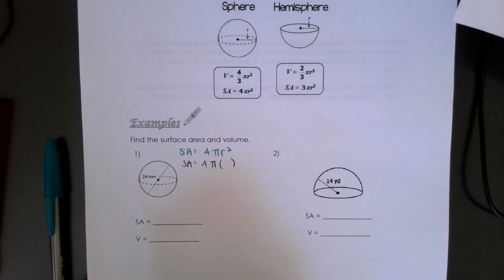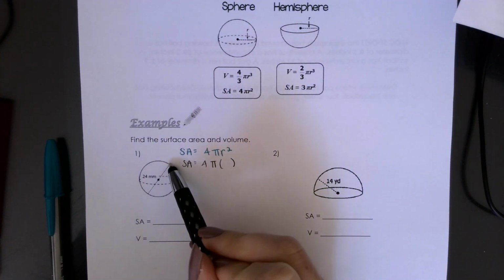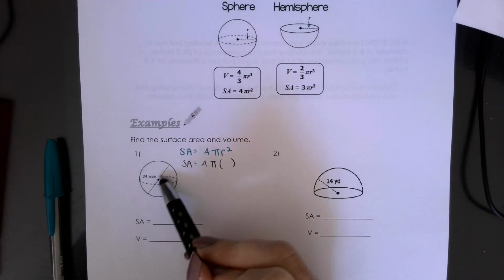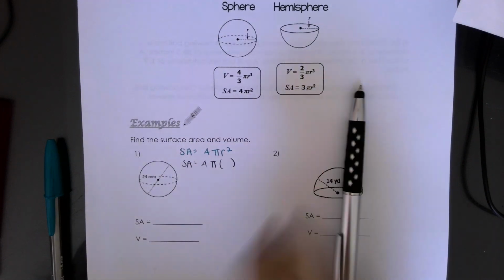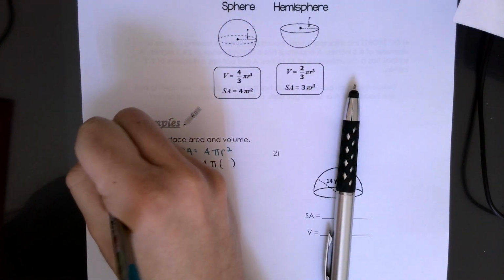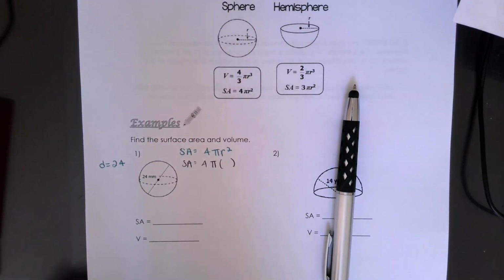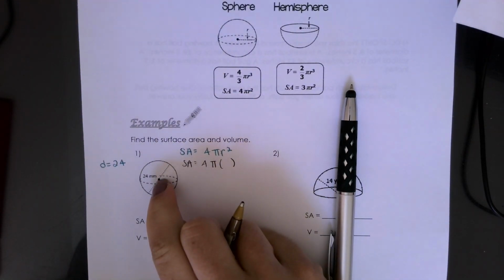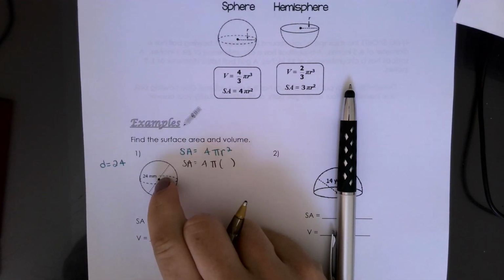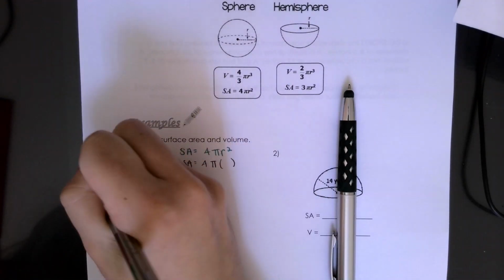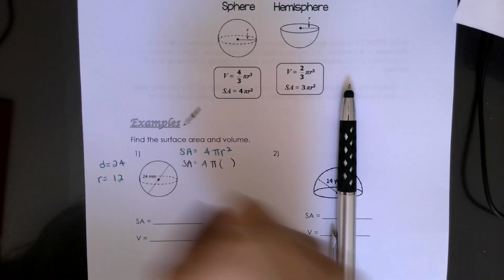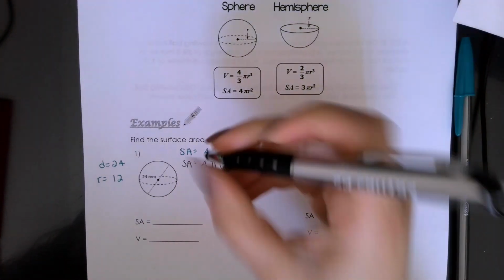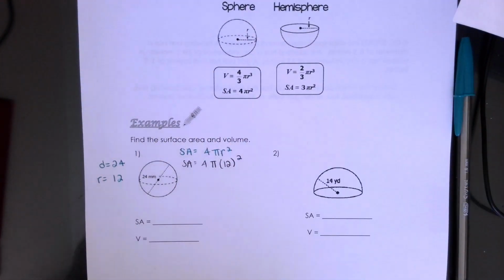So let's check. This 24 millimeters, that is not the radius, that's the whole thing, which means that's a diameter. So if my diameter is 24, remember the relation with the radius, it's half of it. It's from the center to that point. So the radius, you just divide it by 2, you get 12. So now I have 12 squared.